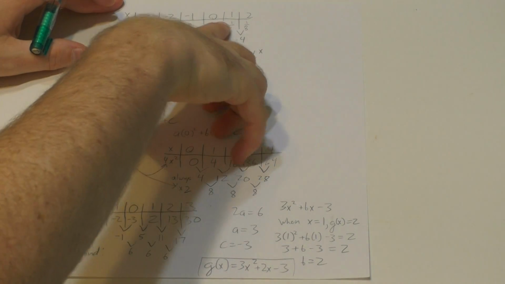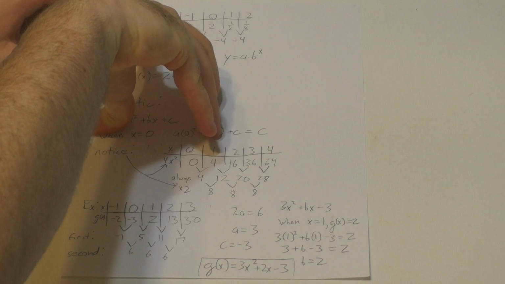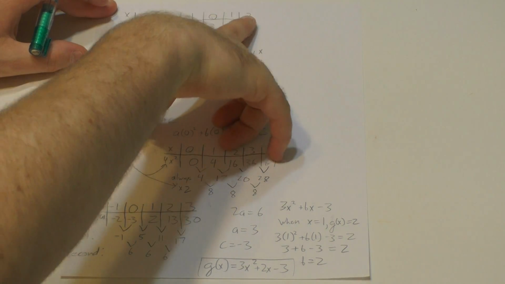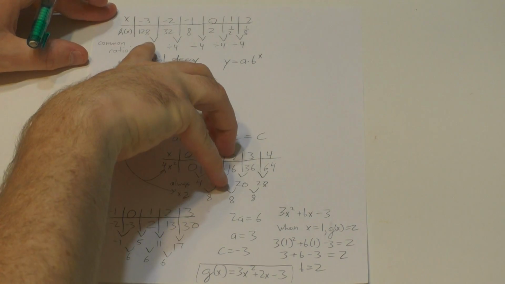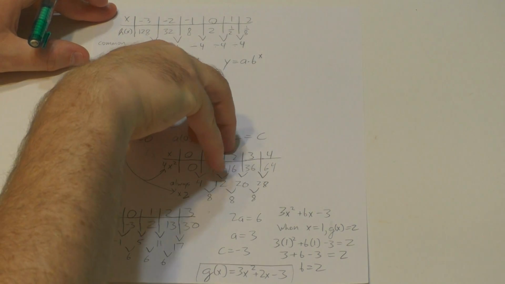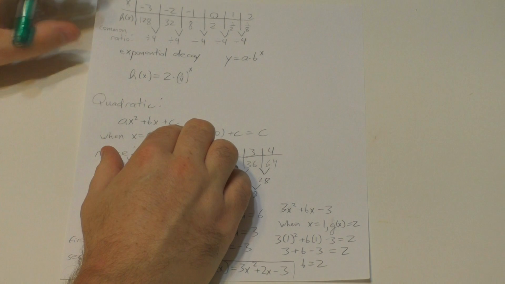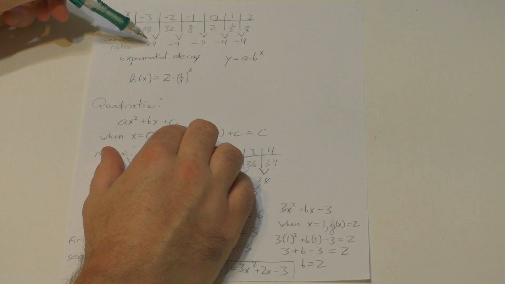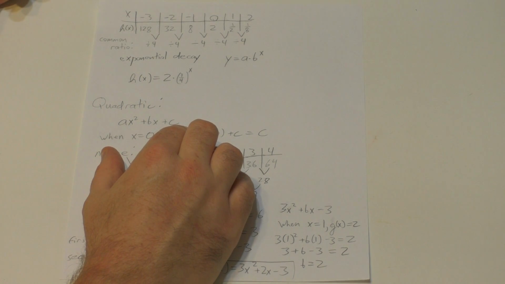Let's look at another exponential example here. Now, all of these are divisible by 4, but as we go up into the positive numbers with our x, we're not multiplying or getting bigger, we're actually getting smaller. And if you look, we're dividing by 4 at each step here. So our common ratio is dividing by 4.